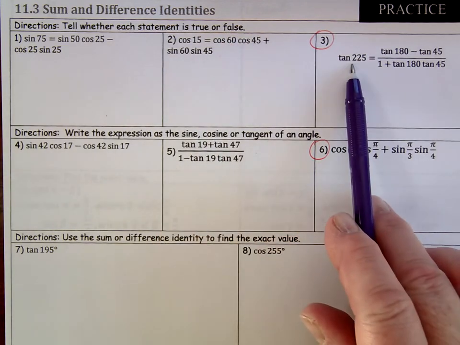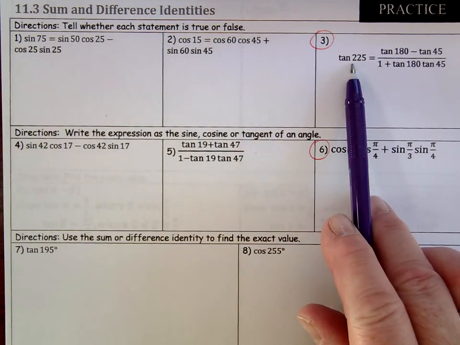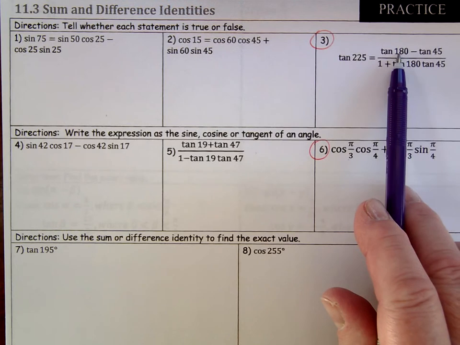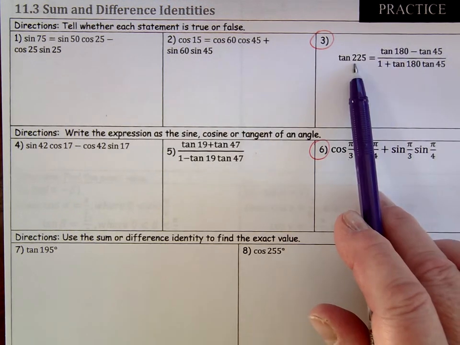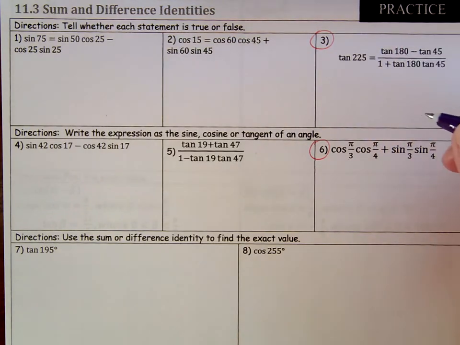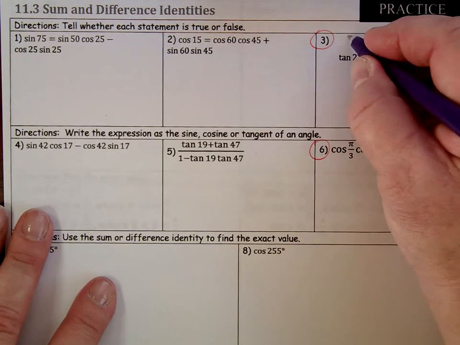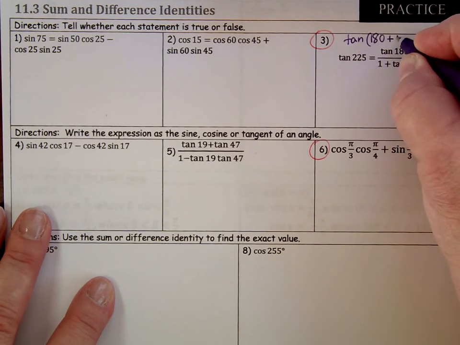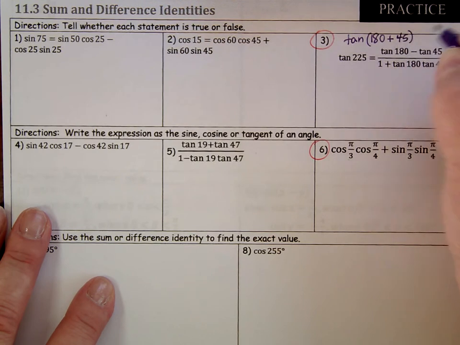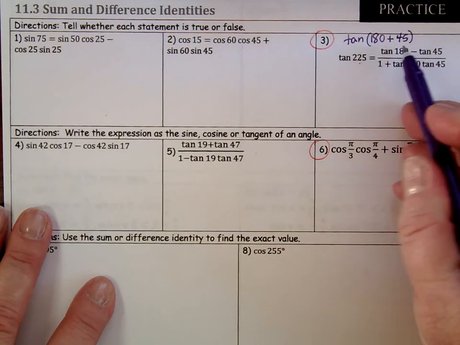If I take this tangent of 225, I can tell that if I take 180 and add 45 to it, I now have 225. So the question is, is this equivalent to the tangent of 180 plus 45? 225 is 180 plus 45.